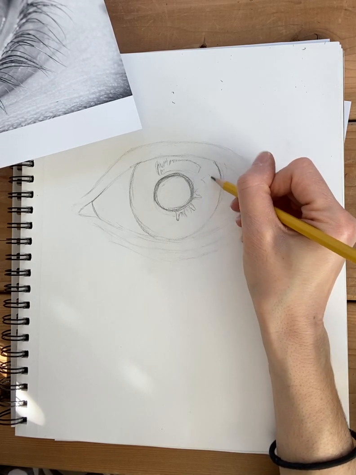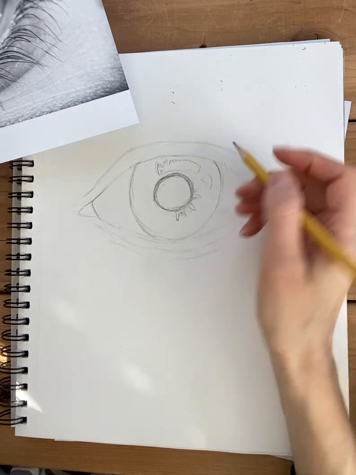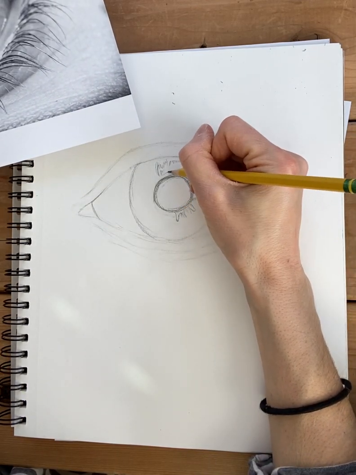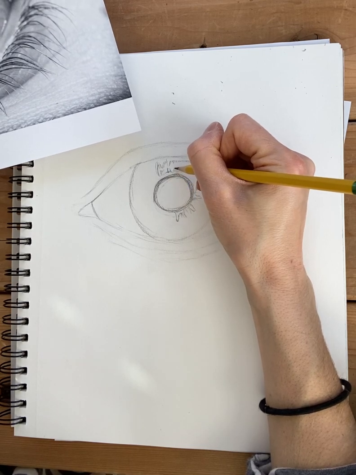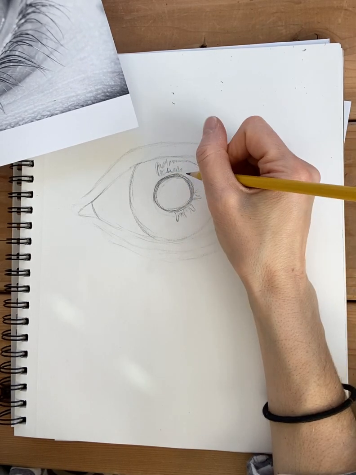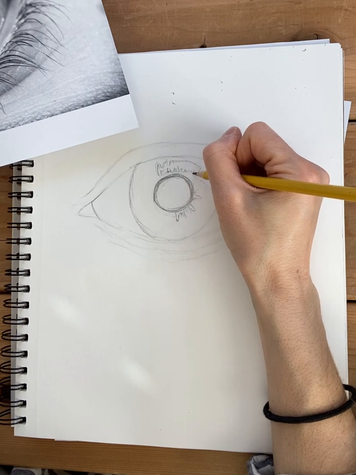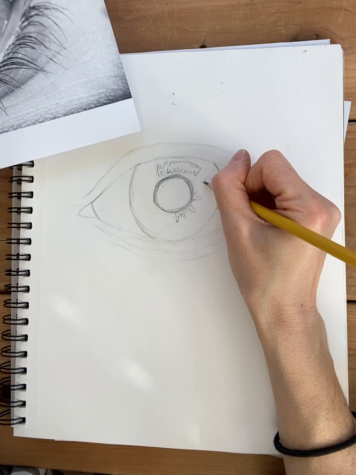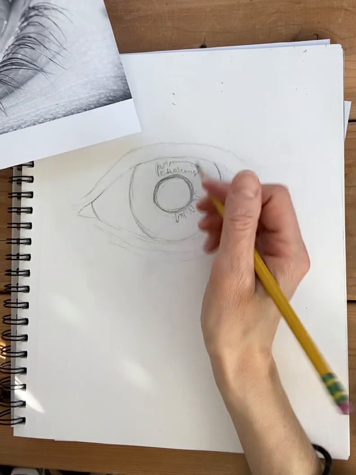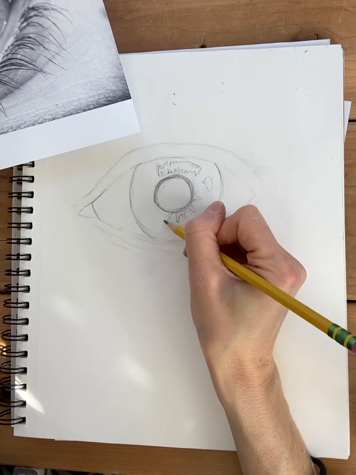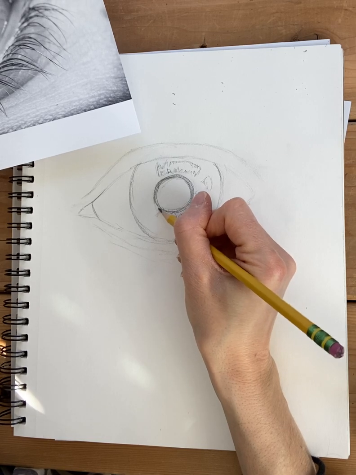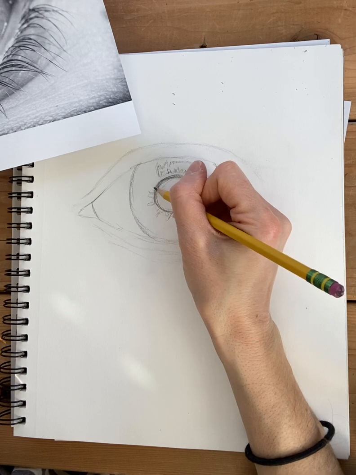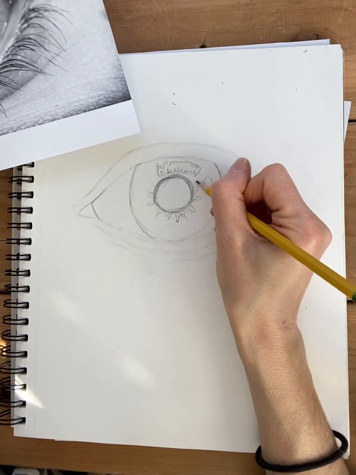And depending on the photo, it's not always going to be in the same spot. Sometimes the highlight or shadow is directly in the pupil. It really depends how the light is shining on the person and reflecting within their eye. All right, and then I'll go back around and continue. And when you shade it, you can always make more adjustments as well.